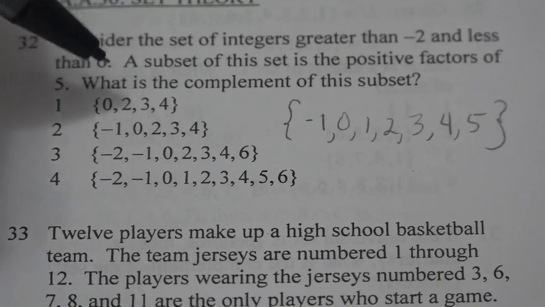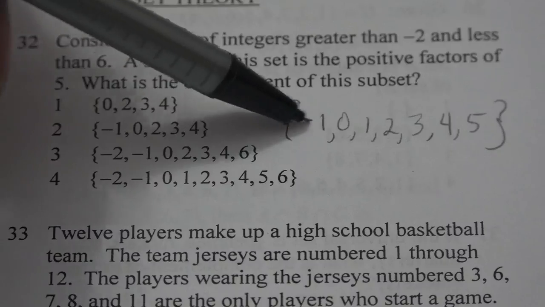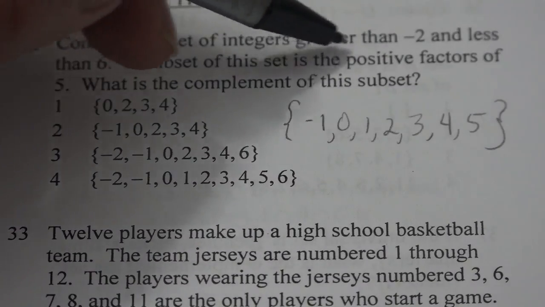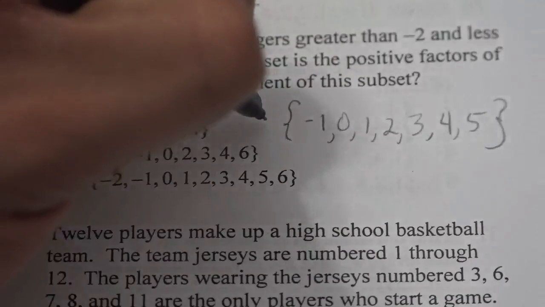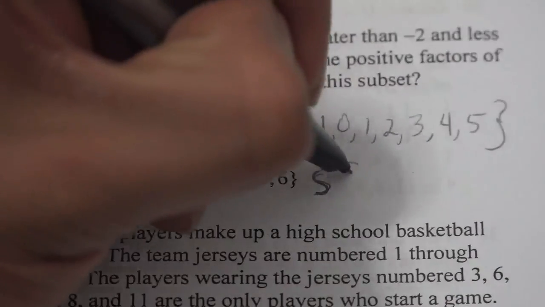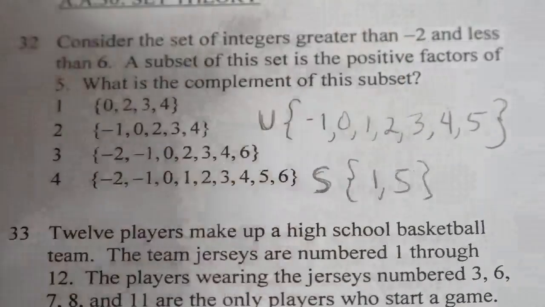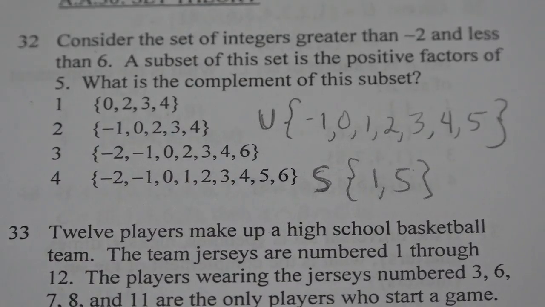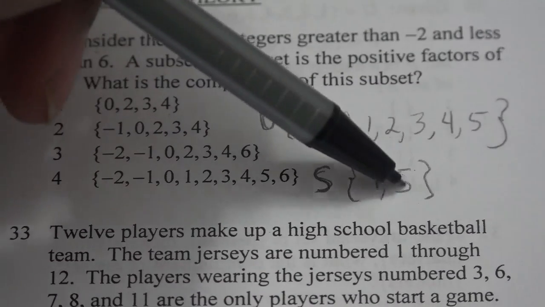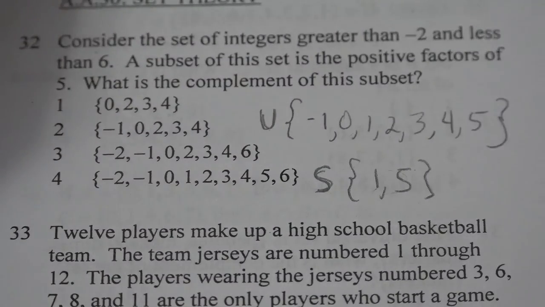All right. So what is the complement of, sorry, a subset is nothing more than a branch of the main set. So a subset of this is the positive factors of 5. Let's call this the universal set, and let's call this the subset. Positive factors of 5 are 1 and 5, because 1 times 5 is 5. Those are factors of 5. So now, what is this subset missing in order to become the whole universal set?